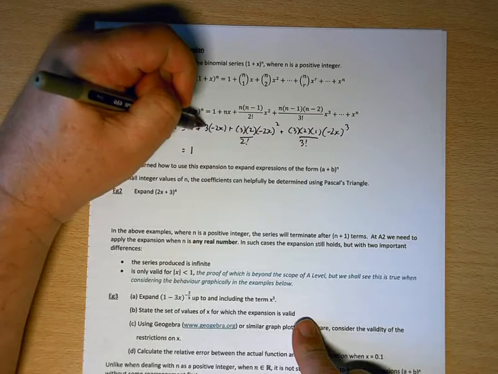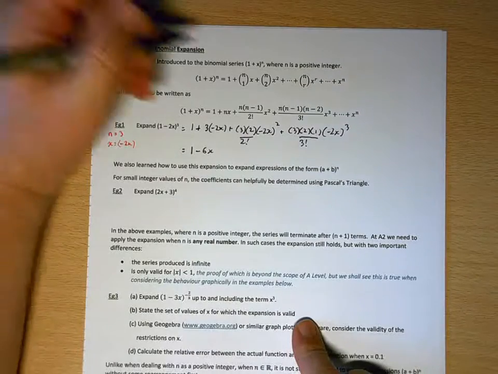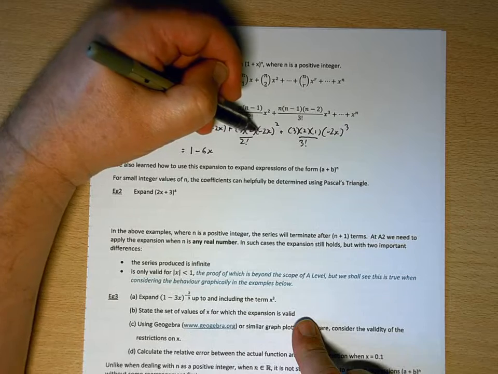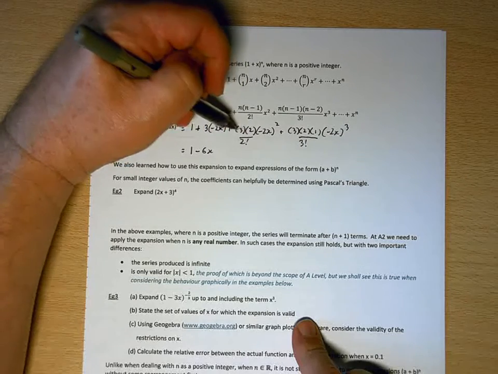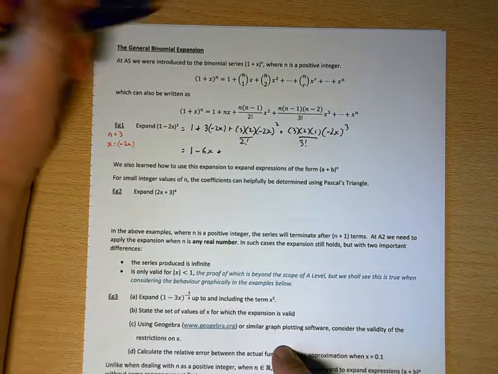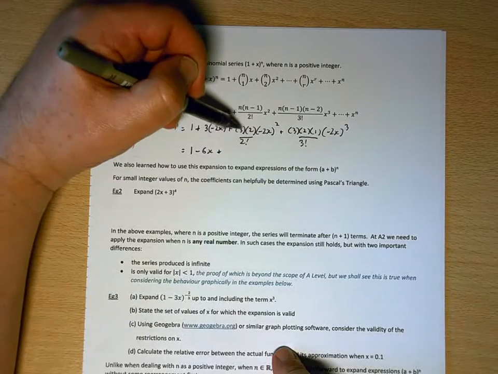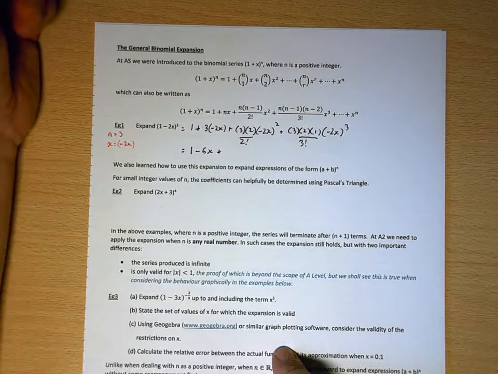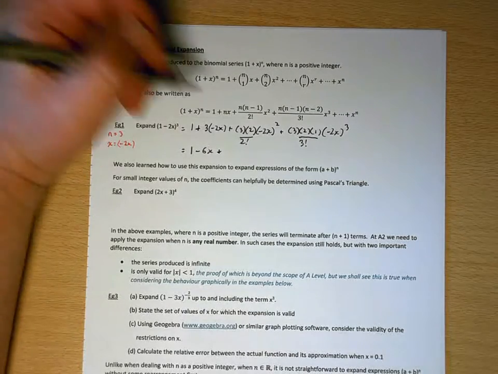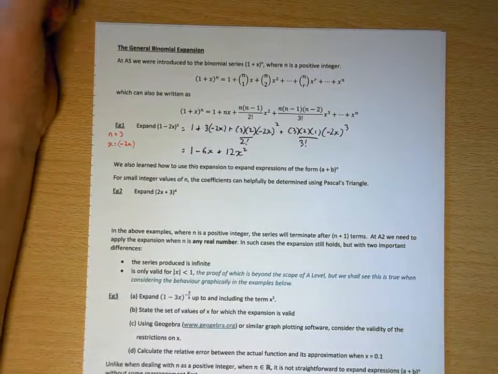Here we're going to have 1, then 3 times negative 2, negative 6x. In this case, the negative becomes squared, so that's a positive. Everything else is positive, so that term is going to be a positive term. On top of that, 2 squared is 4, times 6 is 24, over 2 factorial. Well, 2 factorial is 2 times 1, which is 2, 24 over 2, 12x squared.